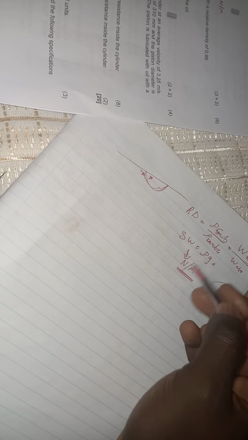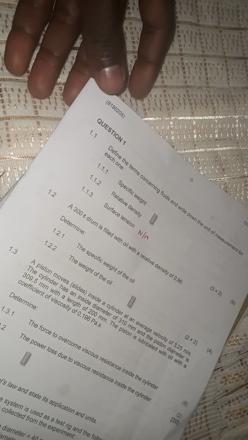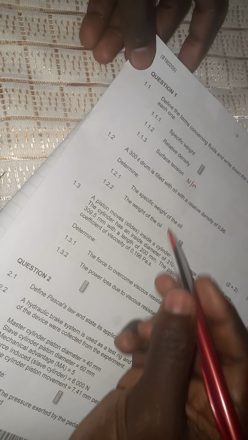Meters per square second, still the same thing, but we can prefer this one because we're talking about specific weight. Okay. And then let's go to question number 1.2.